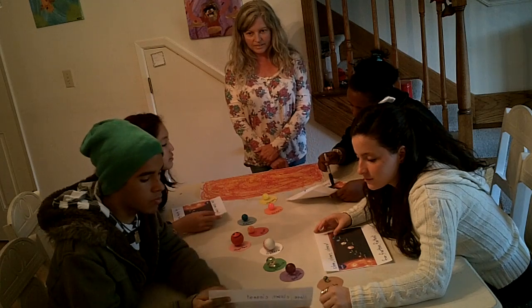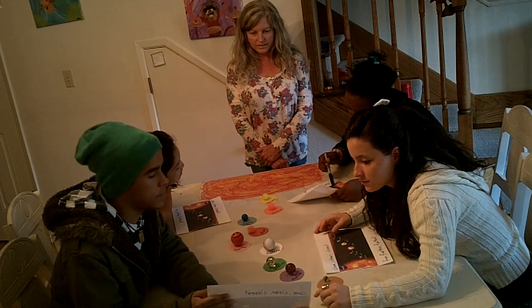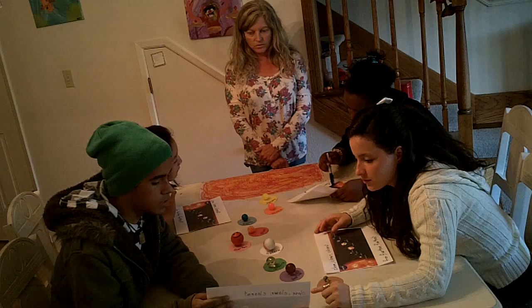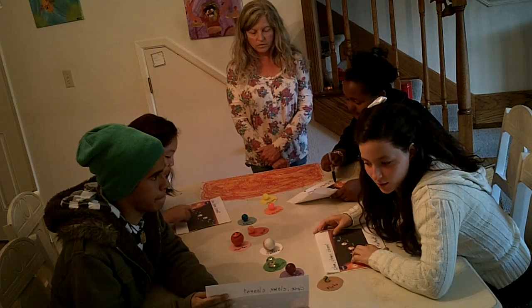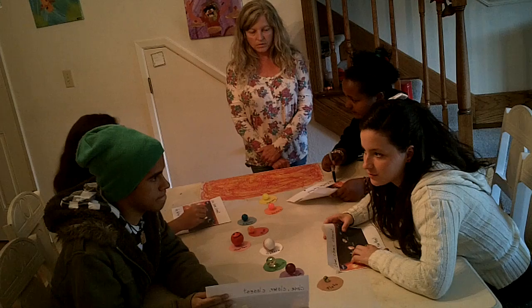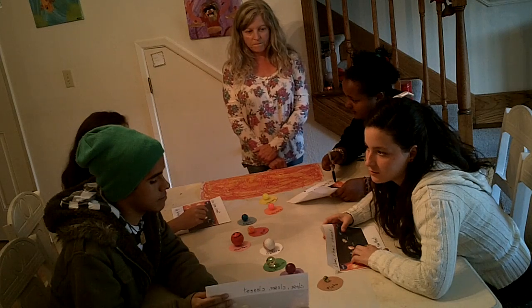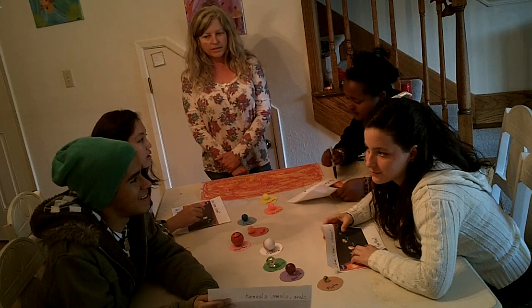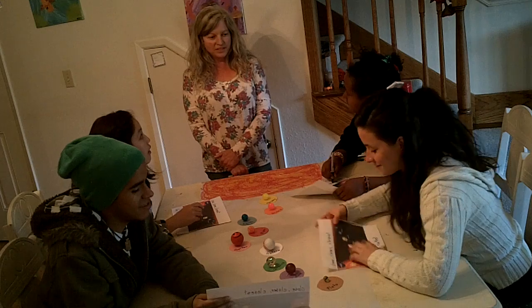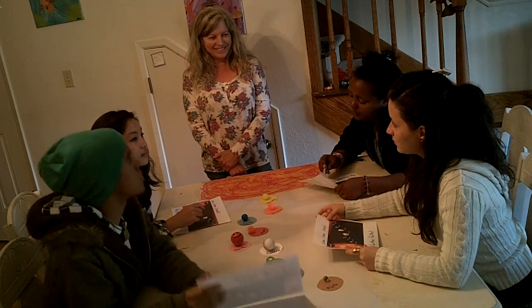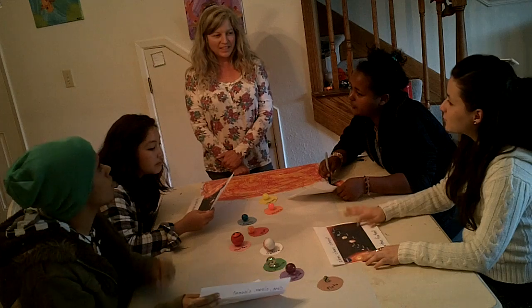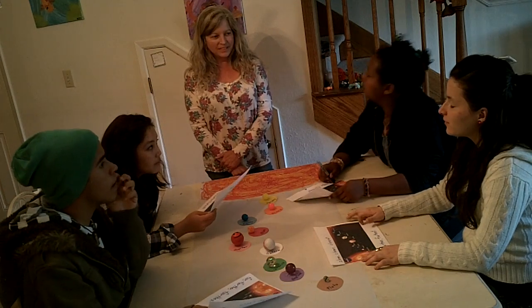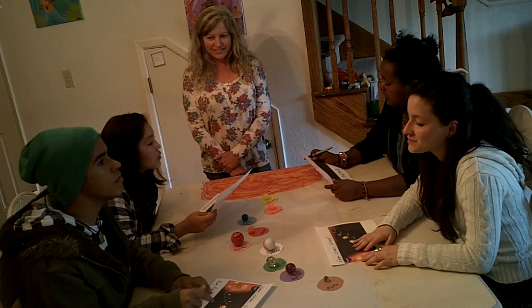Which one is closer to the sun, Uranus or Neptune? Who's closer to the sun, Jupiter or Saturn? Jupiter is closer than Saturn to the sun. Yeah, closer to the sun. So it would be closer to and farther from. Farther from. Oh, I think I got this. Closer to.